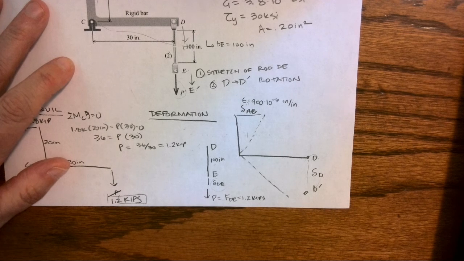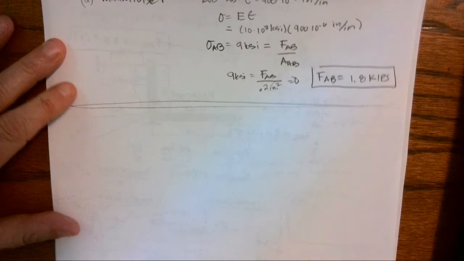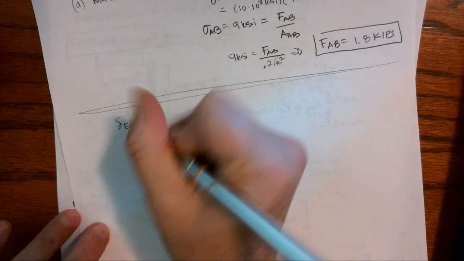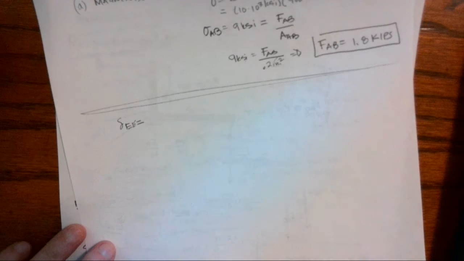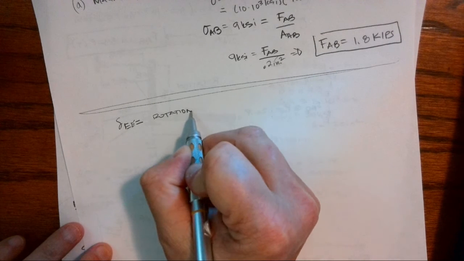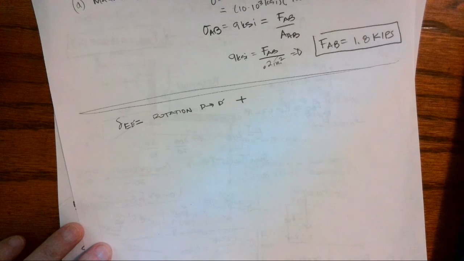Okay, so let's move on here. We're going to draw a line so we know we've moved on to the next. And delta E, to E prime, whatever you want to call it, is going to come from rotation. So that's going to be D to D prime plus elongation.